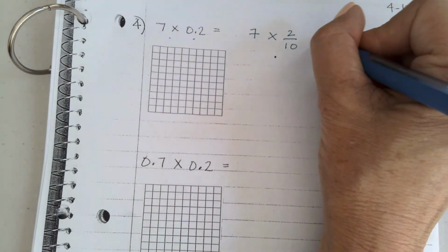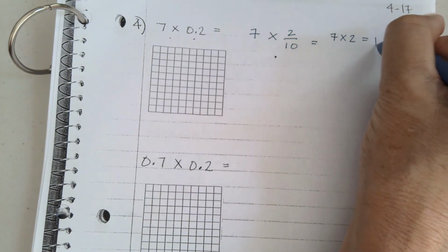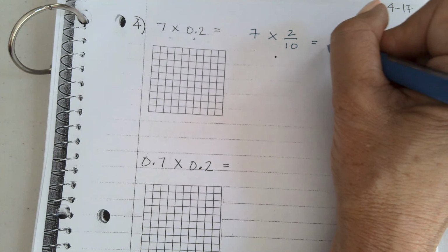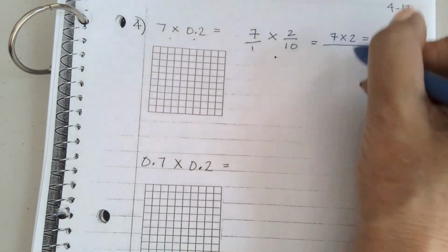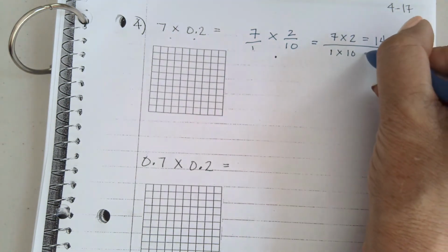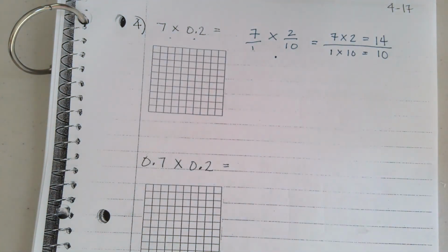Well, the numerator is going to be 7 times 2, right? Which will be 14. And what will the denominator show? It will show 1 times 10, right? Which will be over 10.